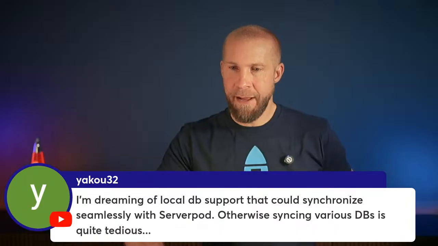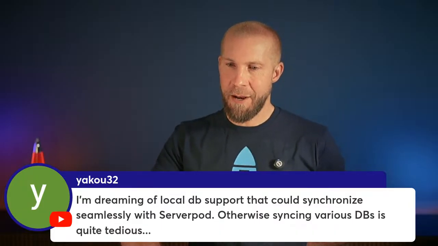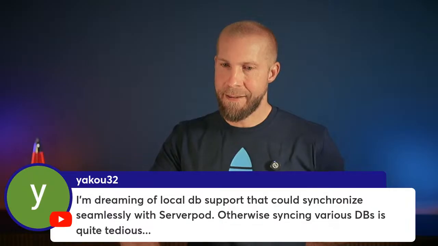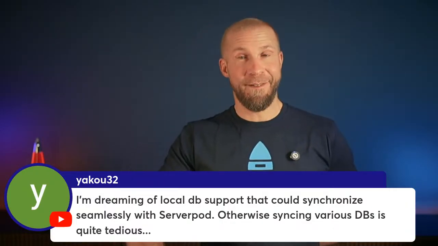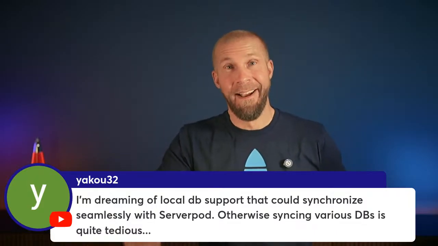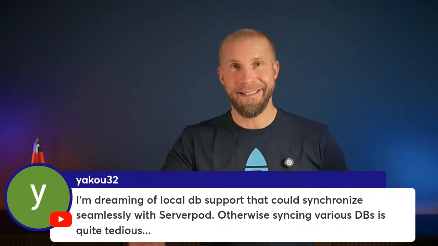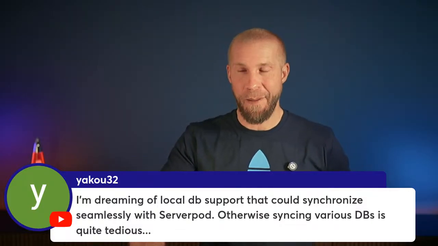I am dreaming of local database support that could synchronize seamlessly with Serverpod. Otherwise, syncing various databases is quite tedious. Yes, I would love this too. It's a pretty big feature to build, but we are hiring a few more developers, so maybe some of them will start working on this. It's definitely something we're looking at for the future.